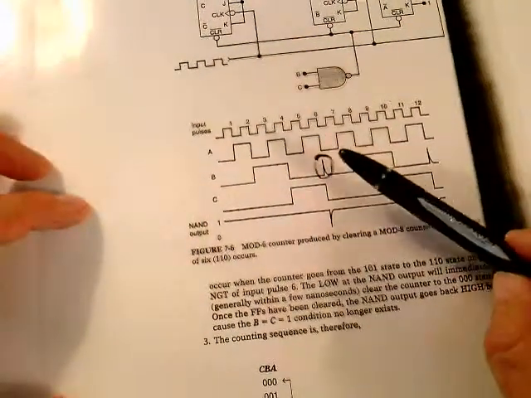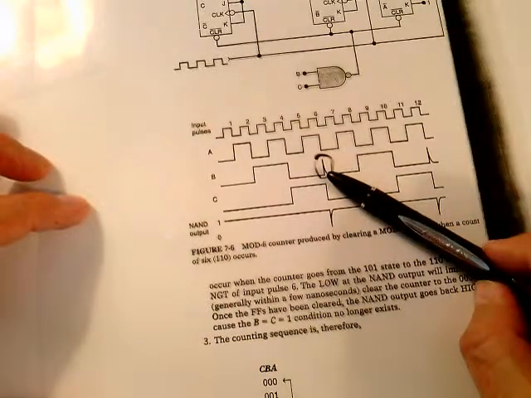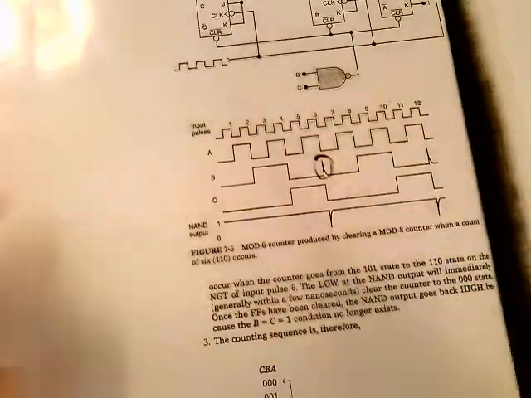But in our applications here, we're not going to worry about it. That concludes the lecture.